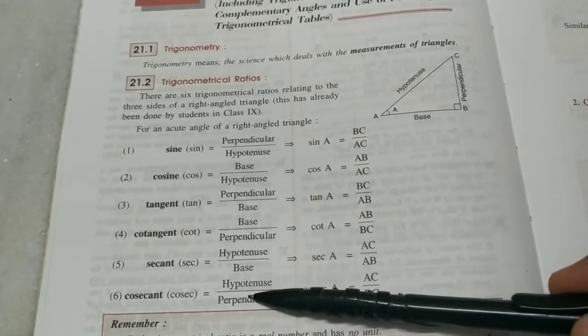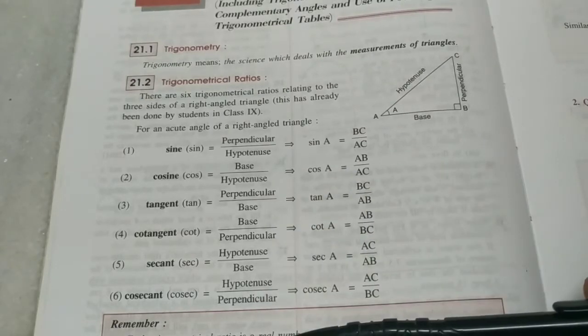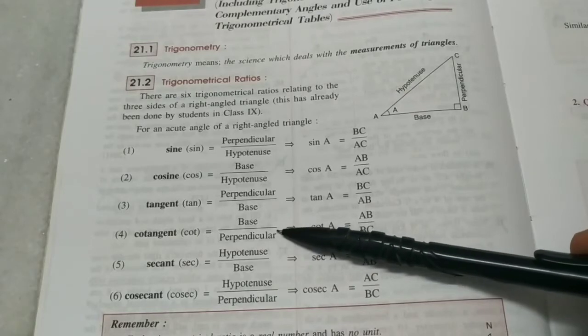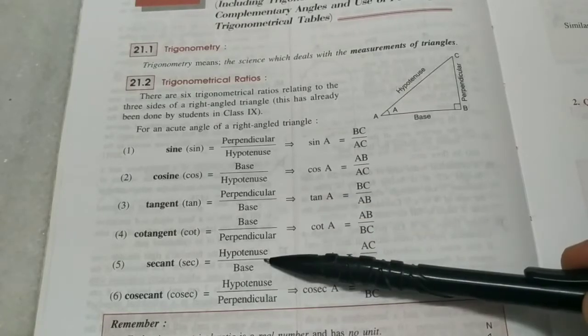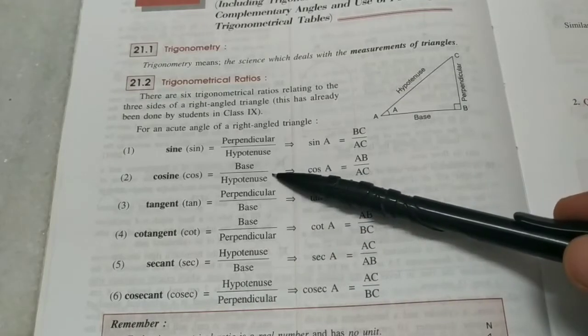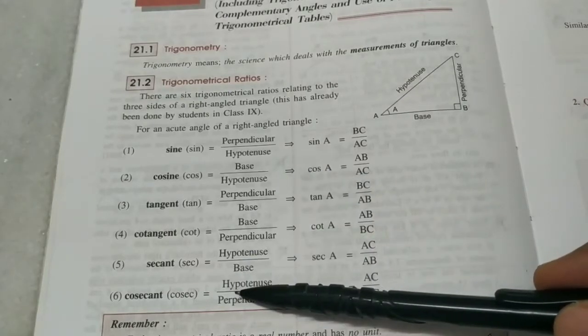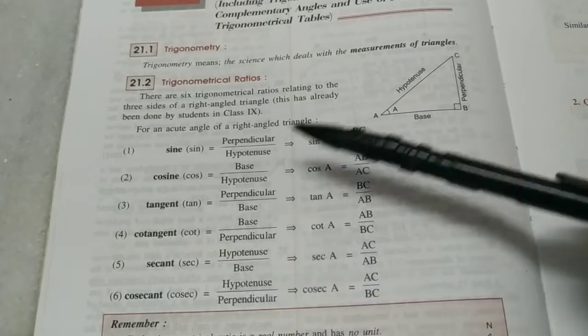And then we have the reciprocals of these. Cot or cotan is the reciprocal of tan. Secant is the reciprocal of cos. And cosec is the reciprocal of sine.